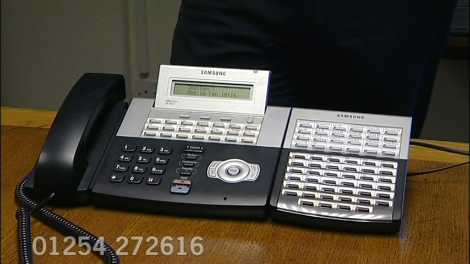One more thing about the keypad before we move on. The keypad is in fact a live keypad. Effectively what that means is one button less to press each time you perform an action. Not particularly important, but if you'd ever had this feature on a telephone system in the past and somebody took it away from you, you would actually miss it.